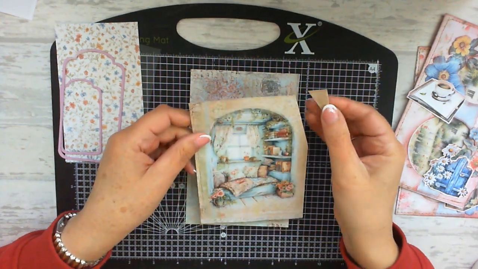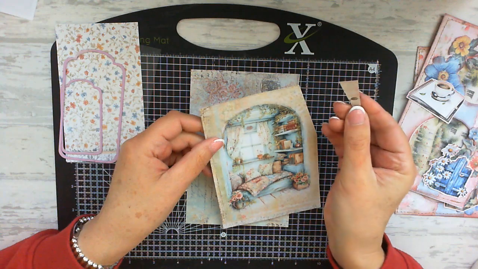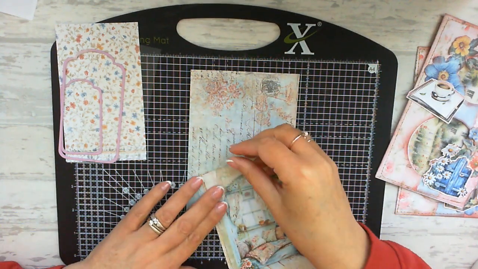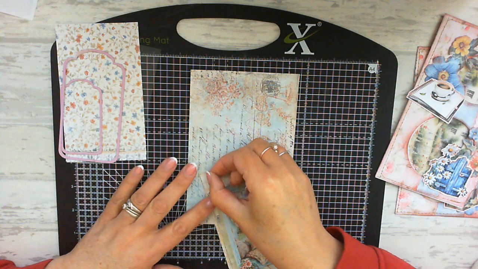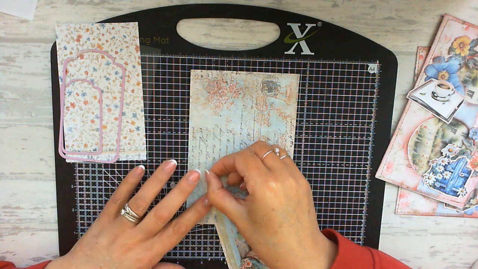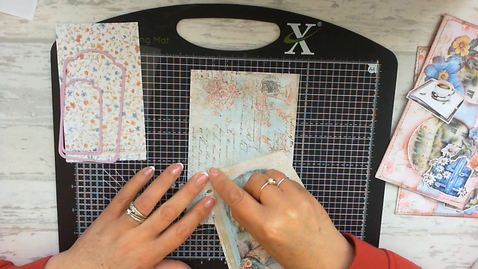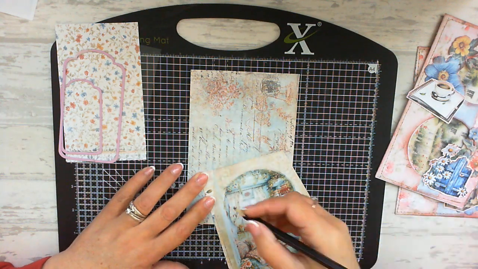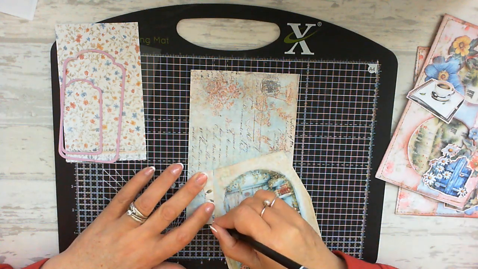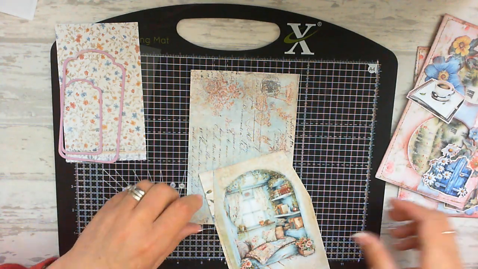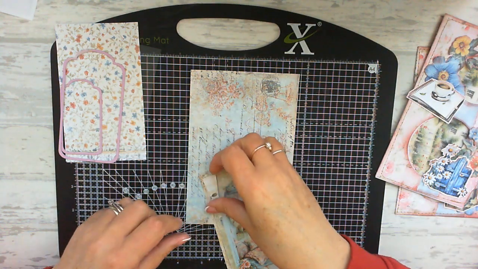So it was there. I'm going to flip it over to the other side, and I'm going to draw a line where I need to cut. So I flipped it over.